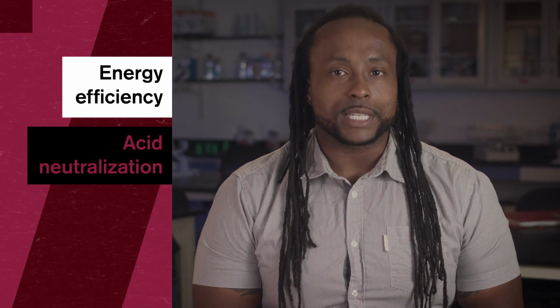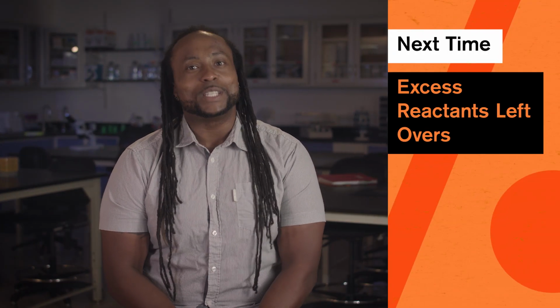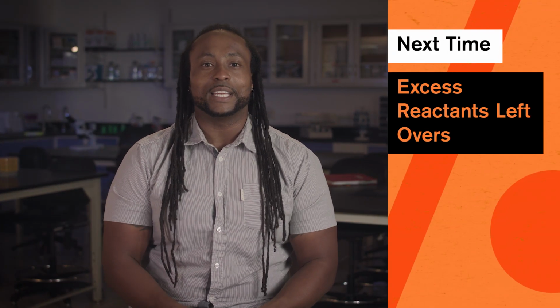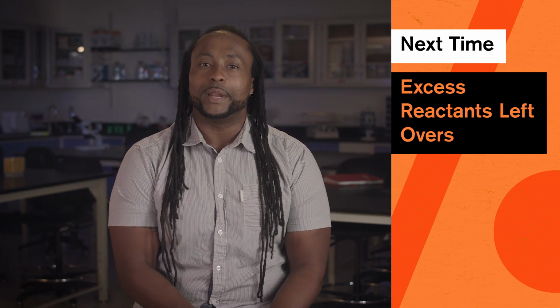There are opportunities in nearly any career path to solve problems using percent yields and limiting reactants. They're also important for things like energy efficiency, acid neutralization, and pollution prevention. So at this point, we've covered how to calculate theoretical yield and identify limiting and excess reactants, but we still have a bit more to learn. Next time, we'll continue our discussion by learning how to calculate how much is left over in reactions.